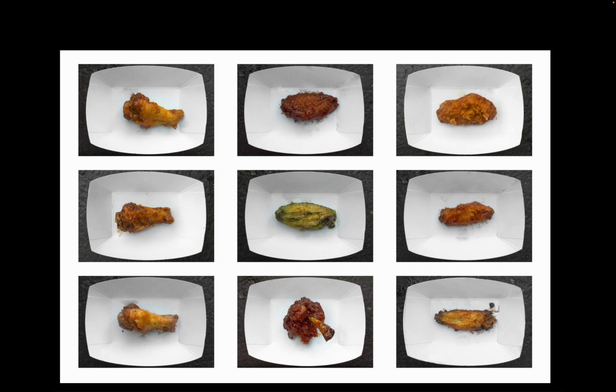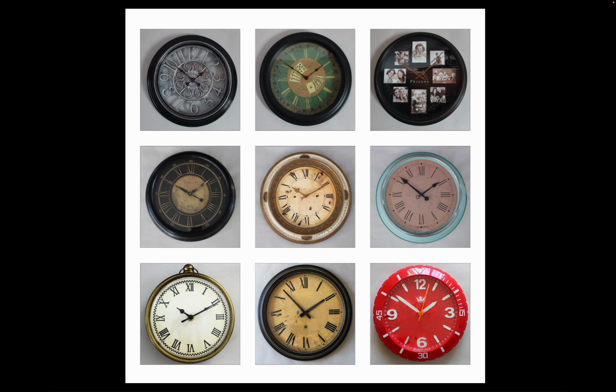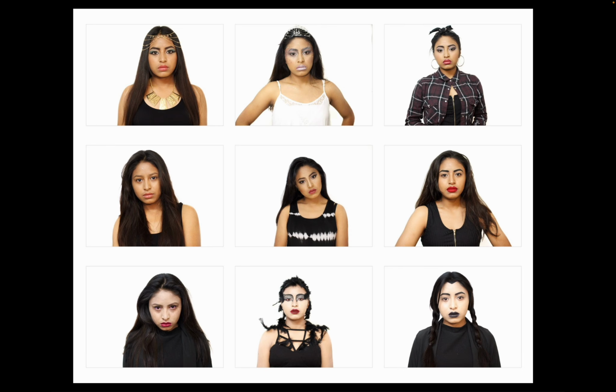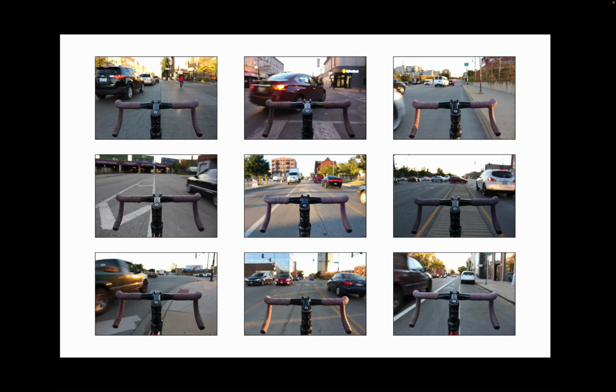what do you call it? Chicken wing festival, cigarette butts, detention slips, clocks. This student had a background in stage makeup and that sort of stuff. Sculptures, donuts or bagels. This is a student who photographed every car that almost hit him on his bike ride to and from campus.